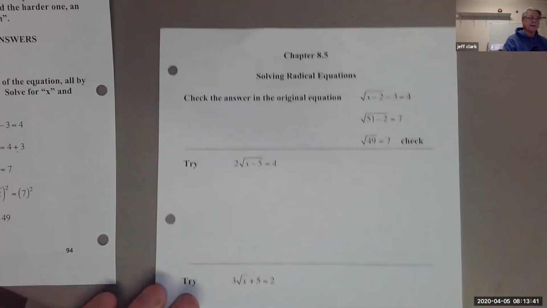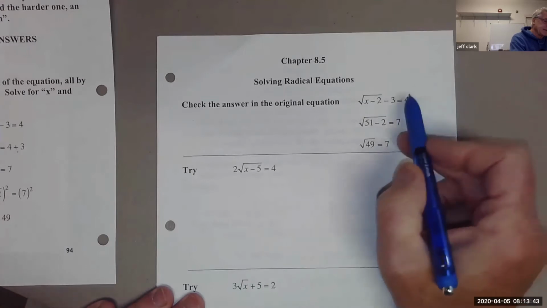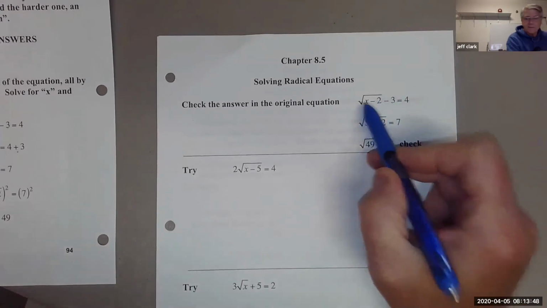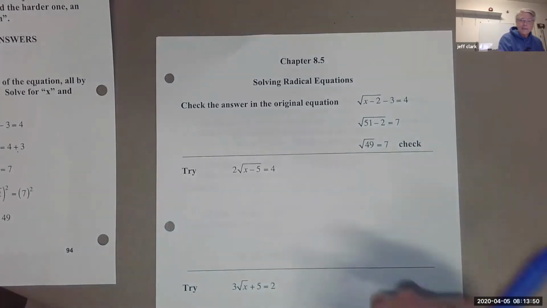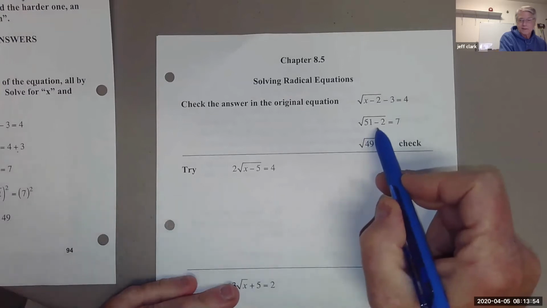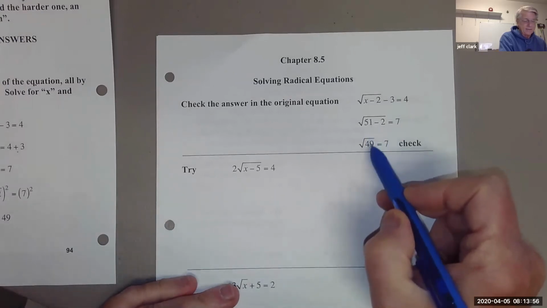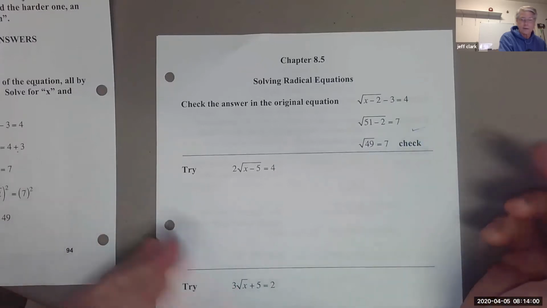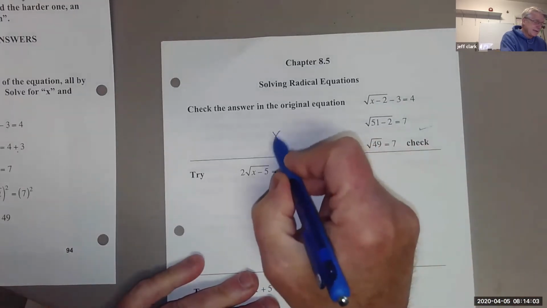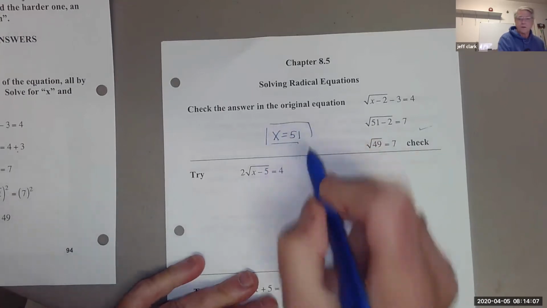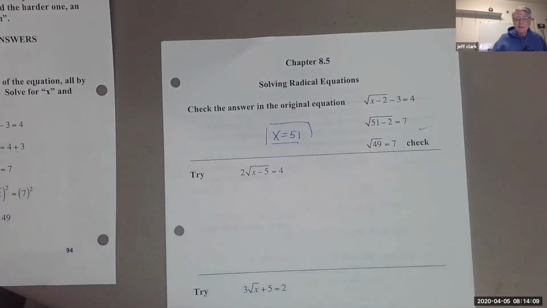Oh yeah, I did. Check the answer. That means I plug the 51 into the original and work it out. 51 subtract 2 is 49. The square root of 49 is 7. Yes, check, that worked. So x equals 51 is the answer, and that's what you'd look for. Say it's a multiple choice test, you'll look for 51.